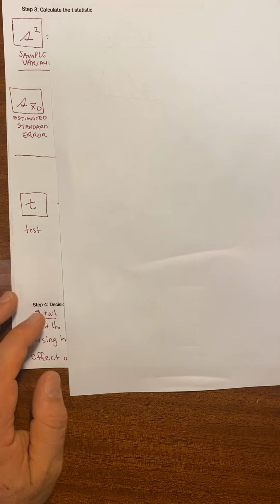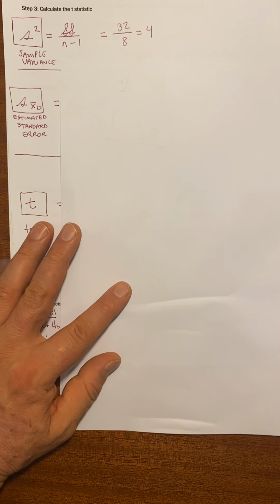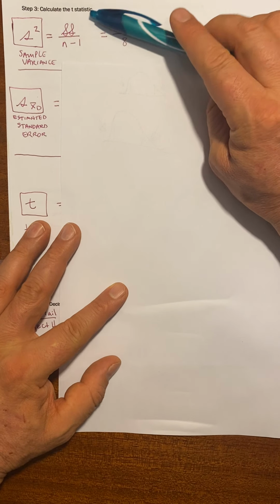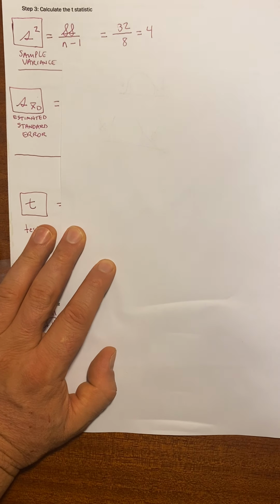So how do you go about calculating all these equations? Remember that for the variance, it's just a matter of finding your sum of squares and dividing it by your degrees of freedom, or your n minus 1.